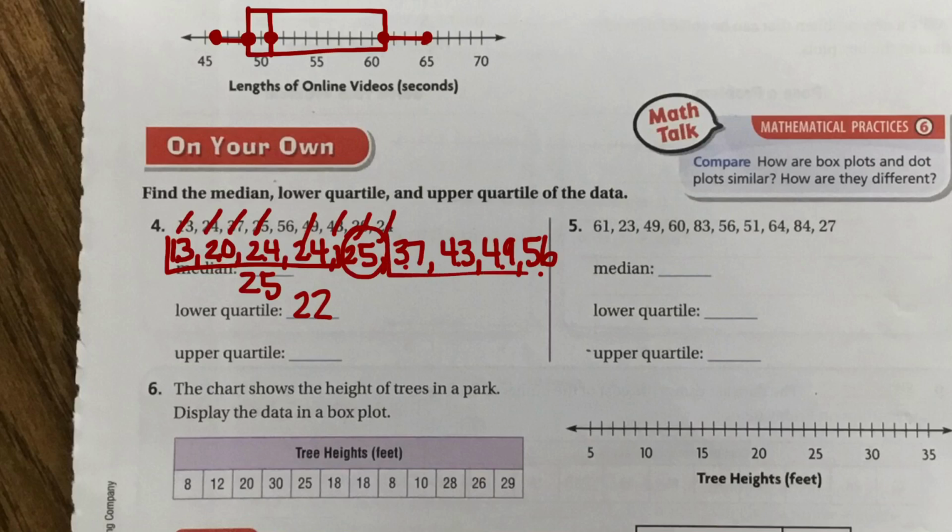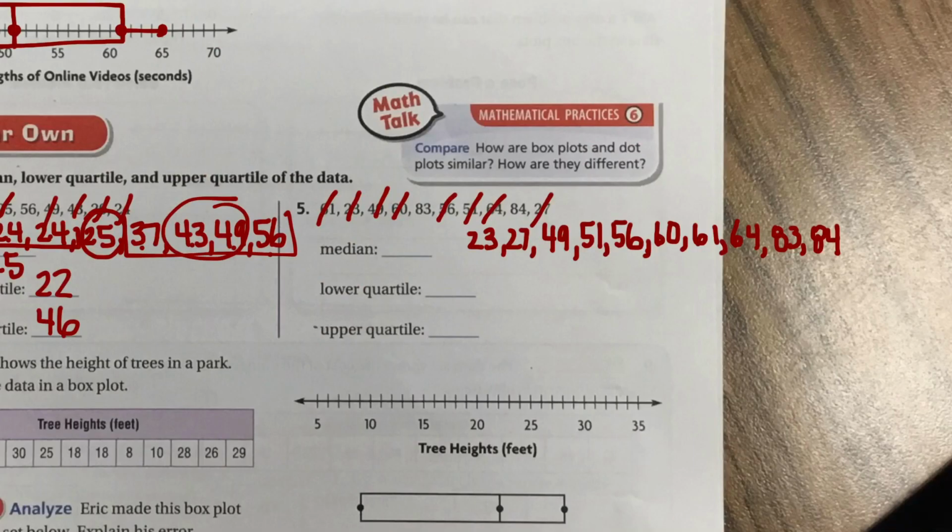Then I go from 37 to 56. What's 43 plus 49? 92. 92 divided by 2, 46. Okay. So 25, 22, 46. How many of you had? All right. So I know there's 10 numbers here, so I know I'm going to have 2 in the middle because it's an even number. So I have 56 plus 60, which is 116. Divided by 2 is what? 58.